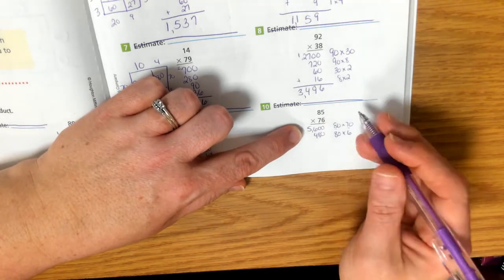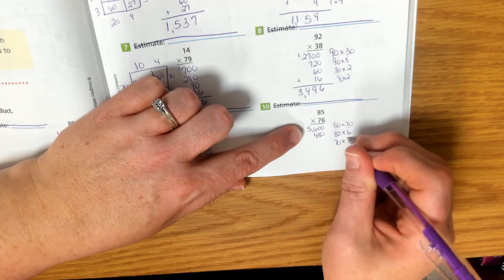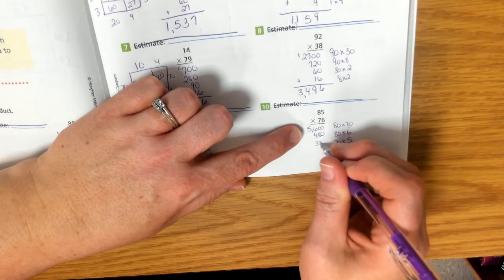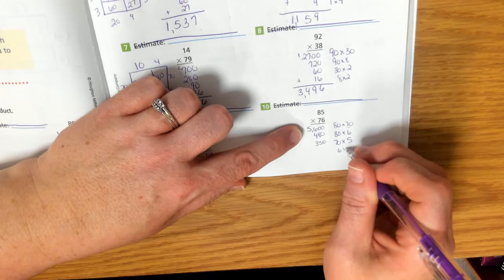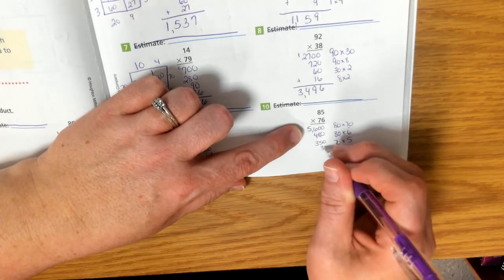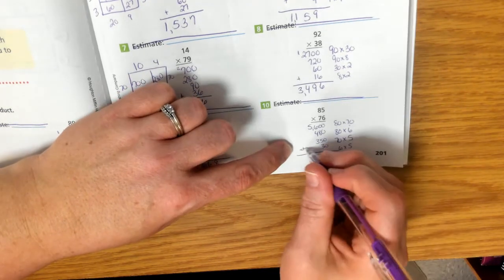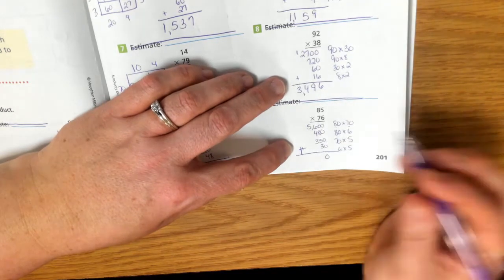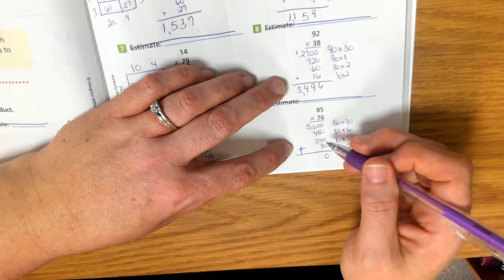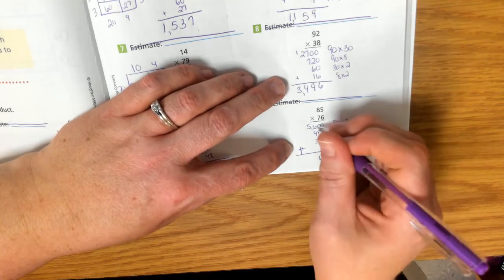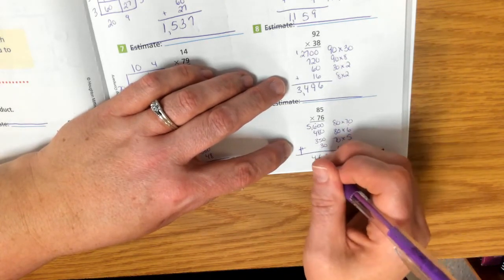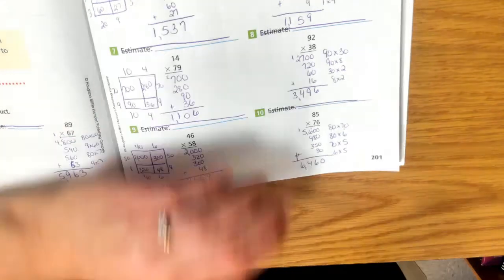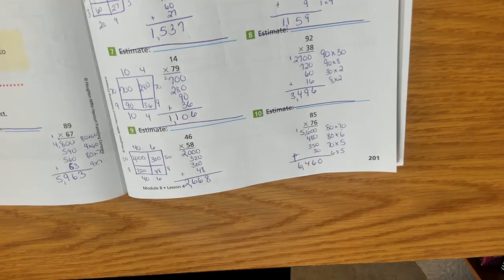And then we have 70 times 5, 350, and 6 times 5, 30. Add them together. 0, 0, 0, 0, all zeros. 8, 13, 16, 11, 14, 6. 6,460.